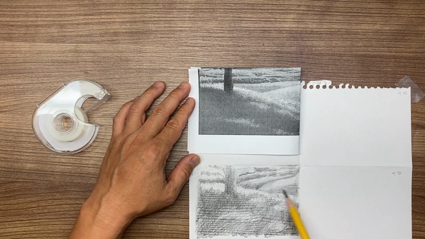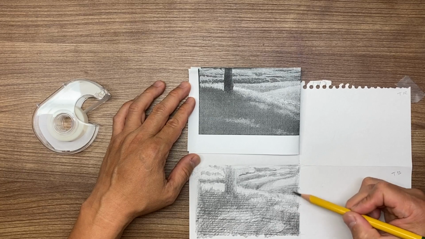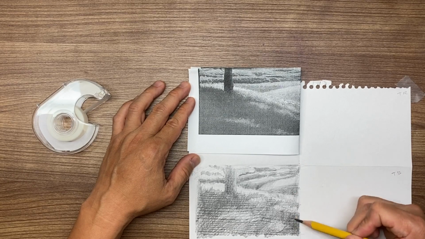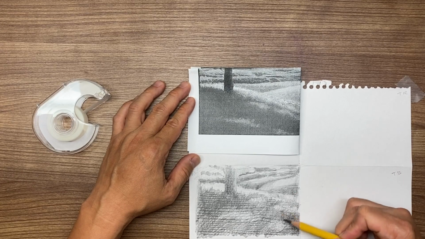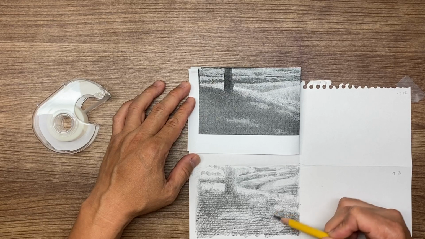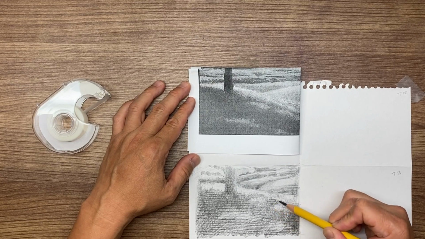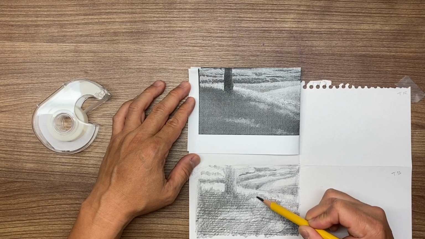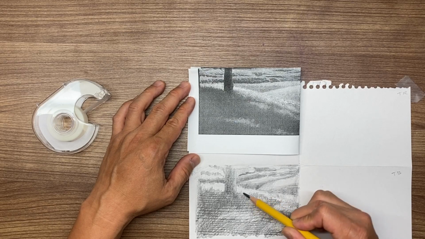There you go. I'm gonna go back in and do little circles in this area, in the shadow areas. And the purpose of this is to really build up that surface.